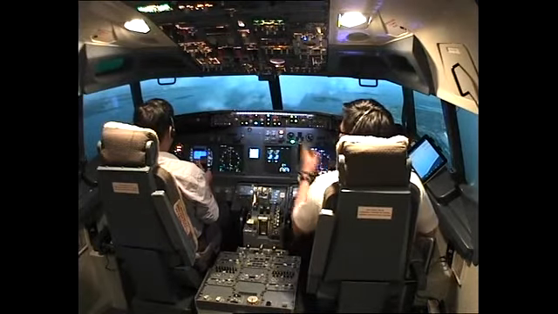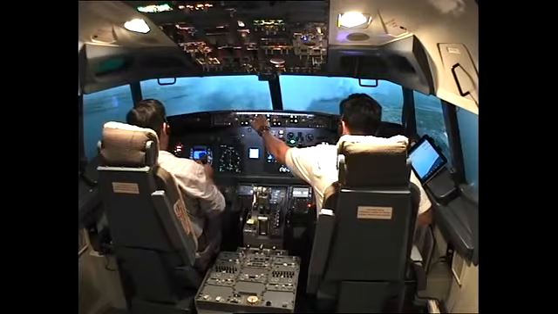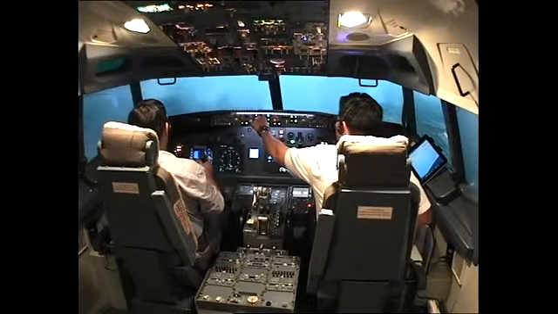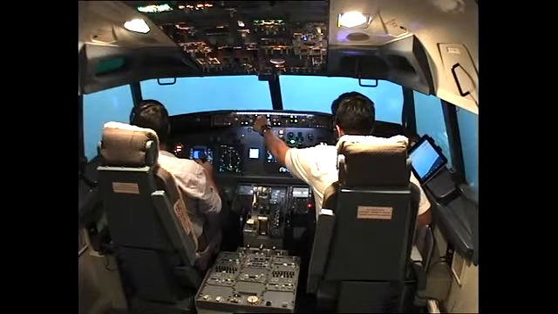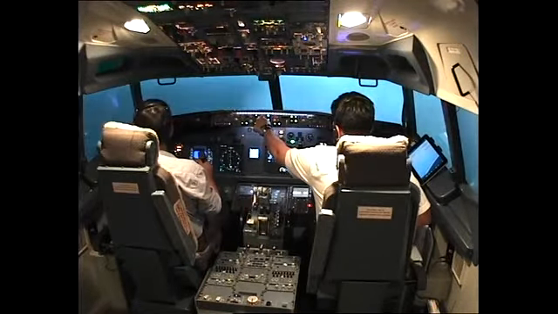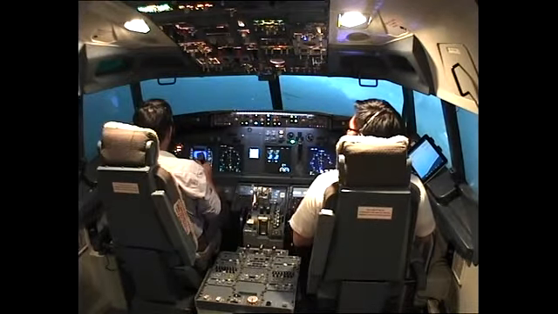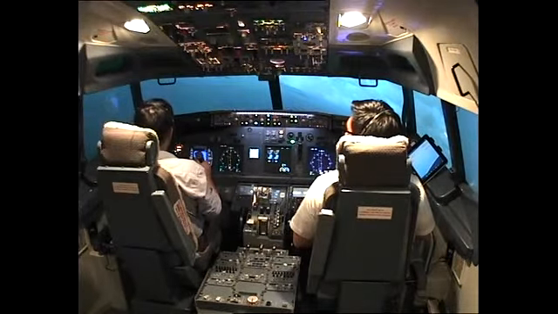Right, now we will try to make a left turn. Follow the heading bar, make a left turn. Right. Maybe 20 degrees angle of bank, so turn a little bit more. Very good.